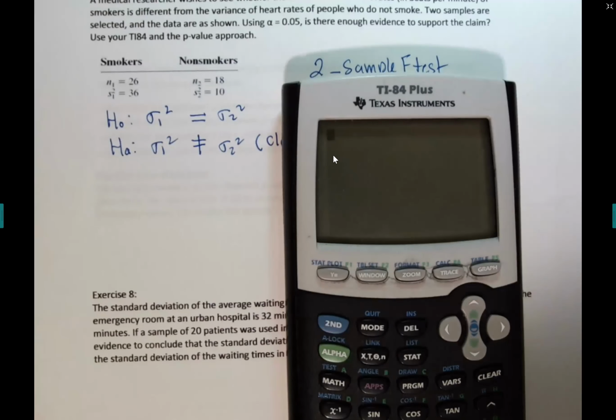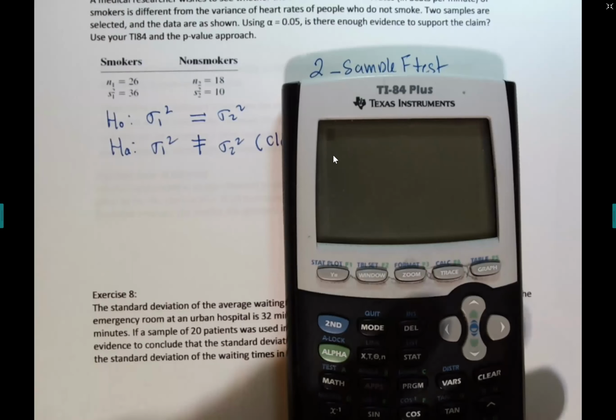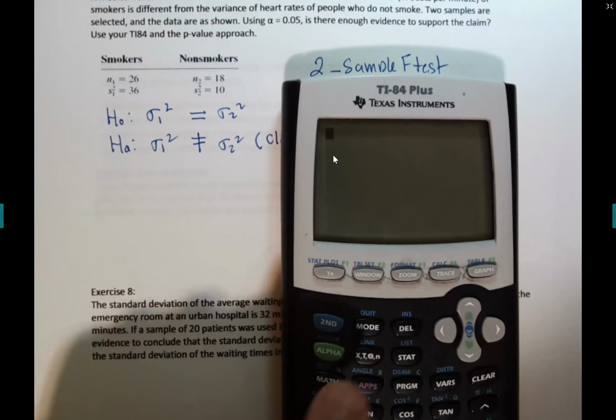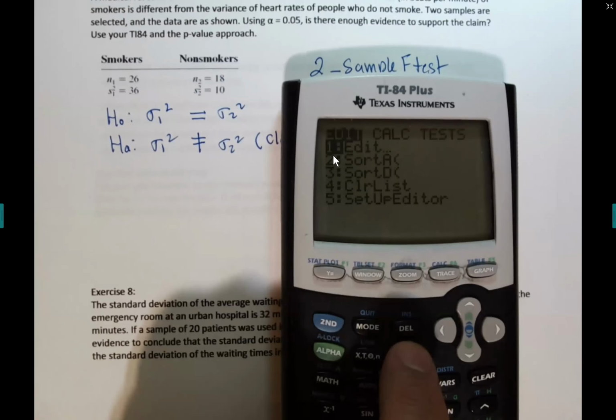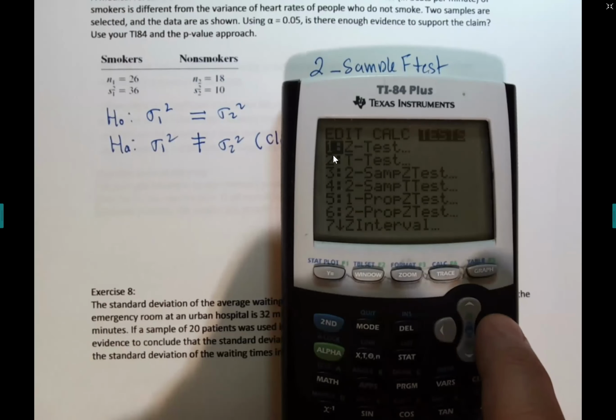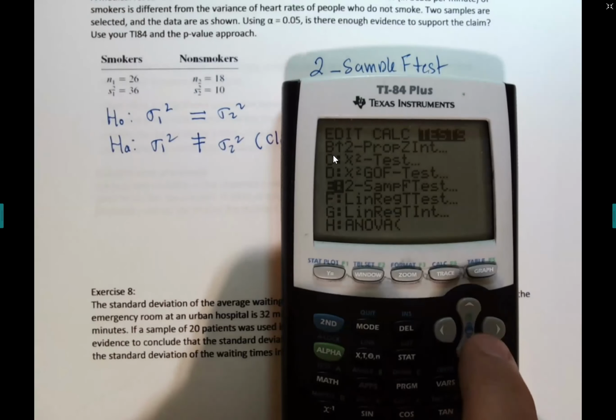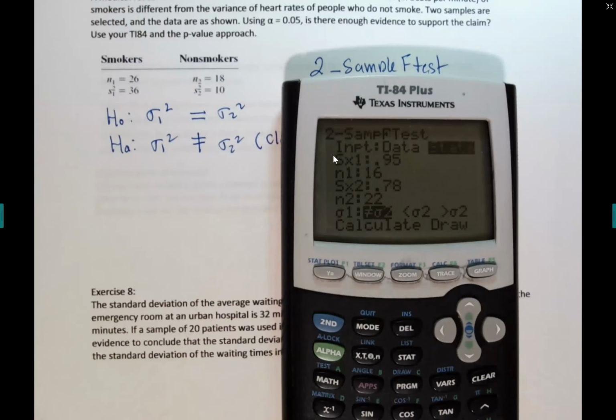I'm intentionally not using my color screen calculator because I'm trying to be fair to all, because I know most of you don't have the color screen. So I thought I should pretend like I don't have it as well. So stat, tests, scroll up, 2 sample F test. All right.